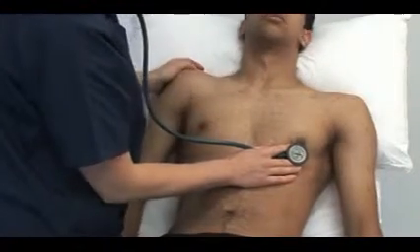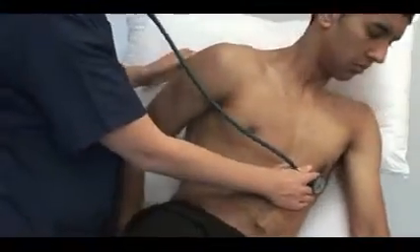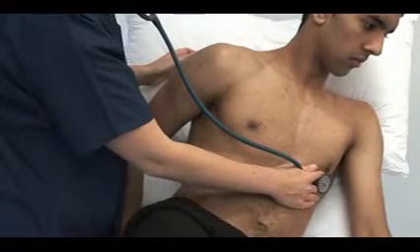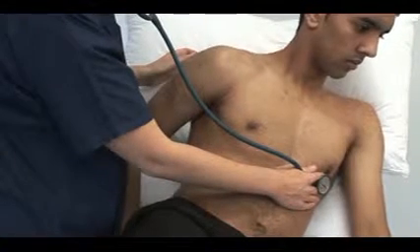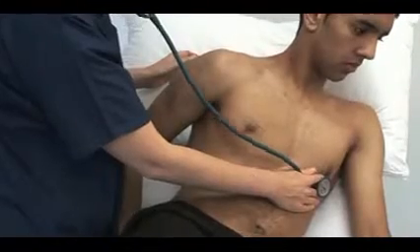Please could you roll onto your left-hand side? Accentuated in the left lateral position. This is a mid-diastolic rumbling sound, which may follow an opening snap.